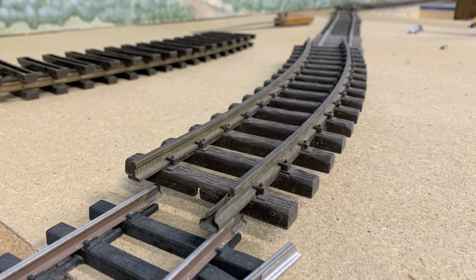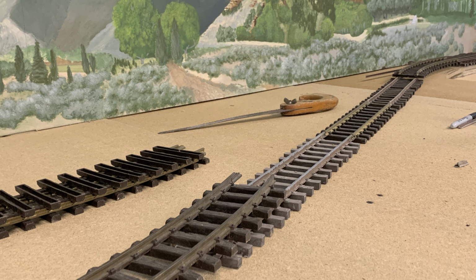At any rate, I used pieces of sectional track to establish exactly the curvatures and exactly where the straight track needed to go.